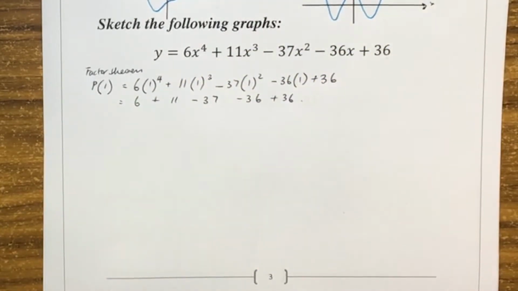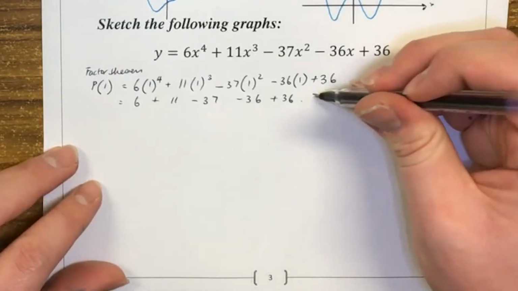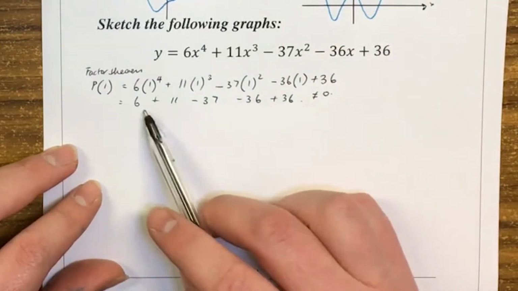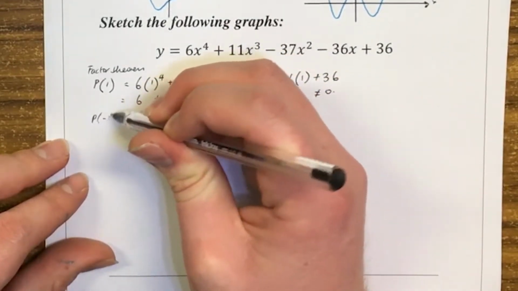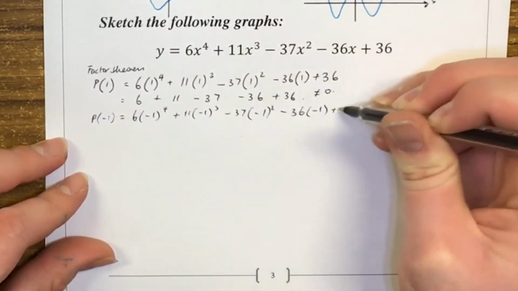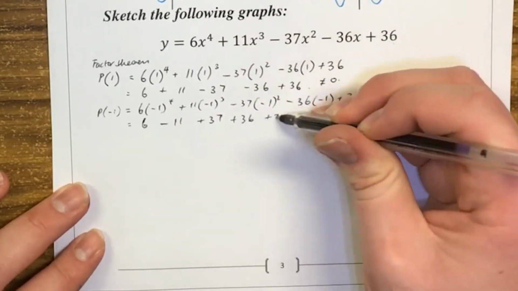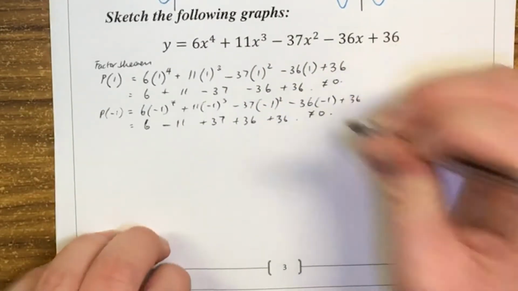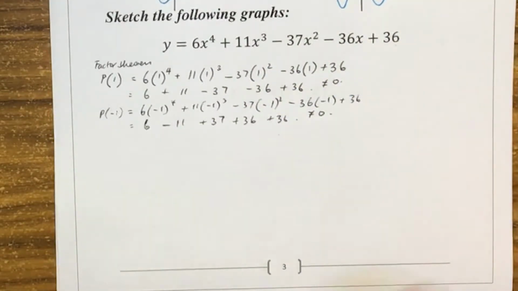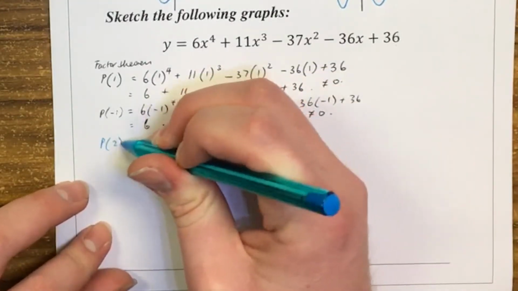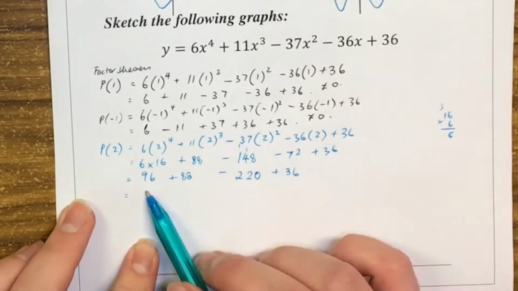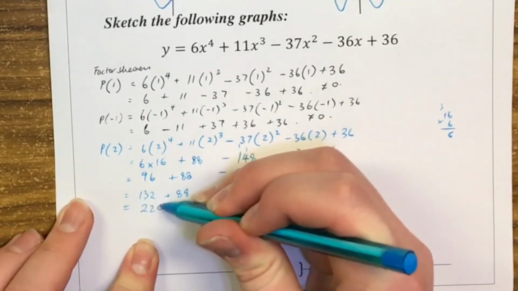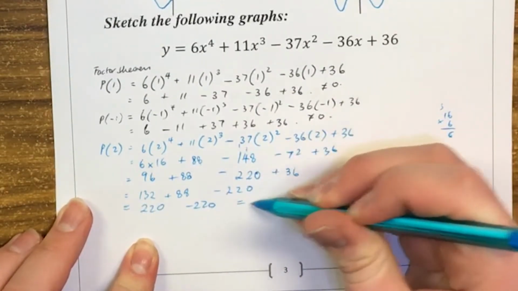Okay, so that's not going to equal 0 anytime soon, so those will cancel out, but 6 plus 11 minus 37 is not going to be 0, so we'll try -1. Nah. I'm going to go with Mr. Musgrove's suggestion of 2. Yeah, 2 works. Yeah, so 220 minus 220 is equal to 0.